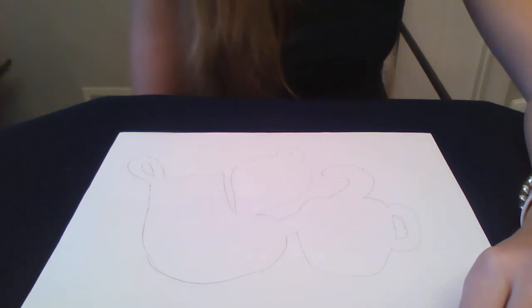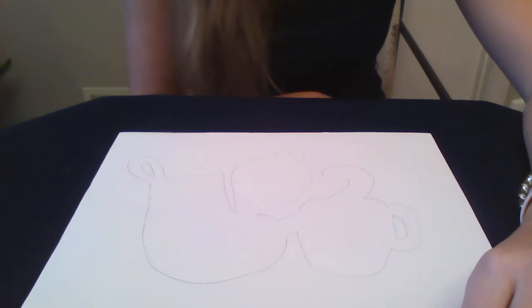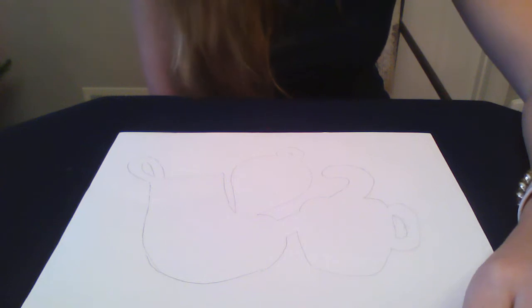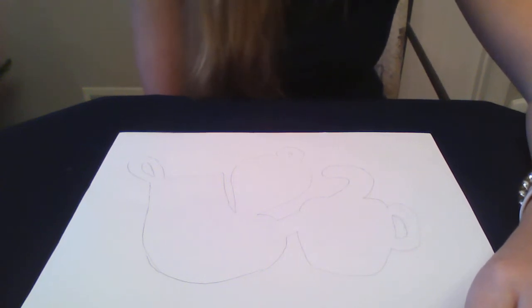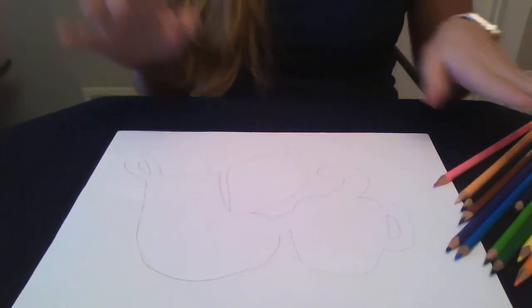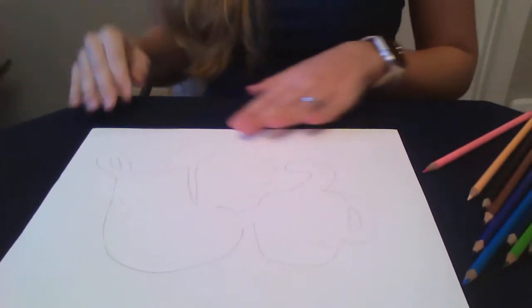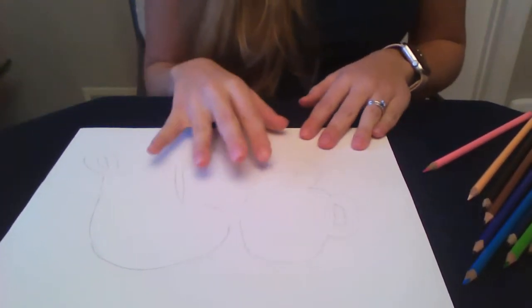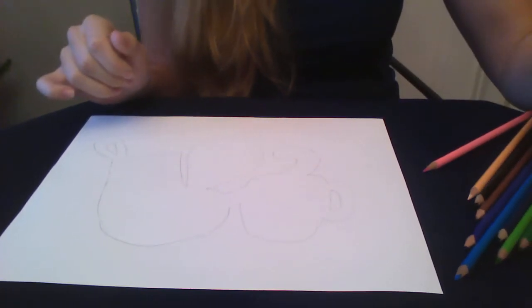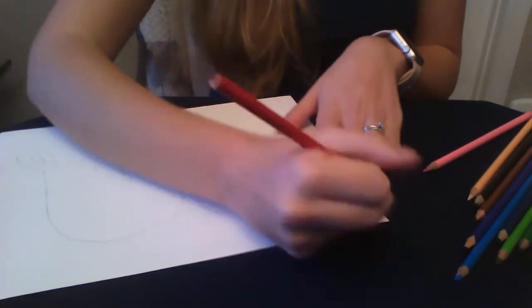So for this, you want to either be using colored pencils, markers, or crayons. Get those supplies and then we'll get started. Okay, so I now have my colored pencils, and I'm going to be starting adding the designs around them. Now this is where you have a lot of freedom. You can make any type of designs you want. You just want to make them intricate.